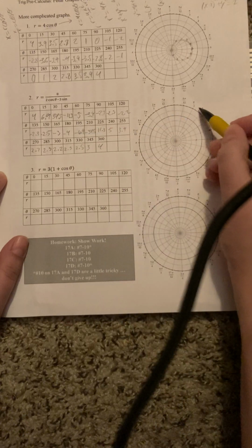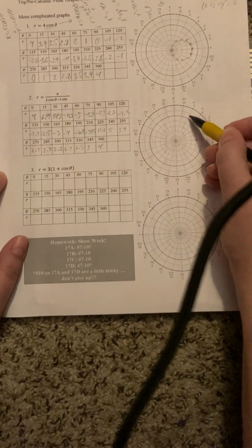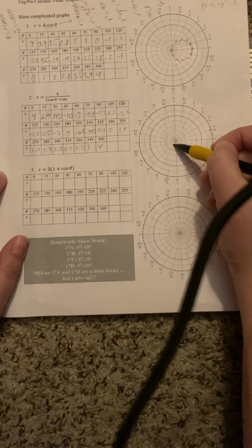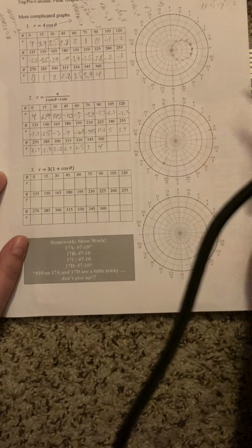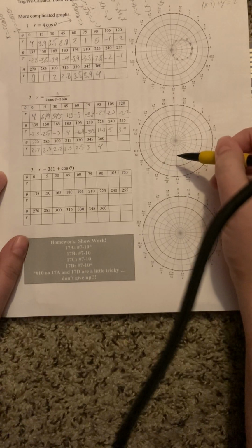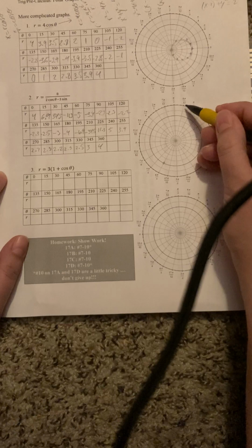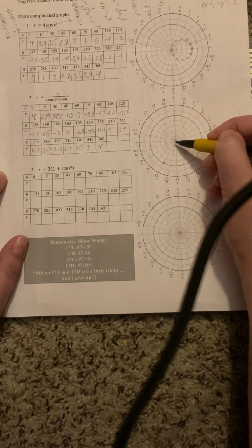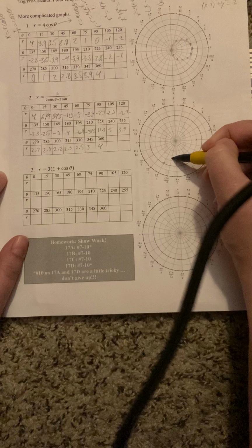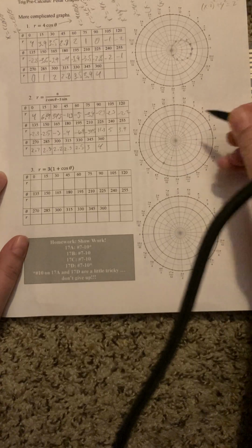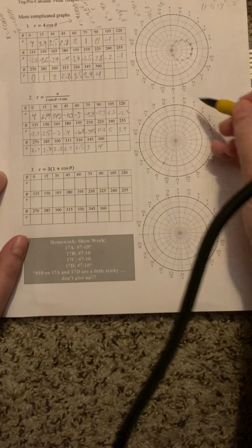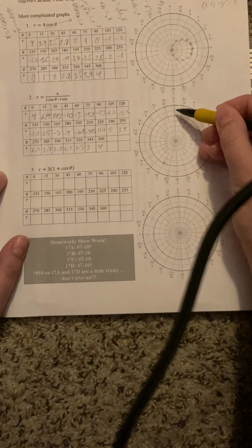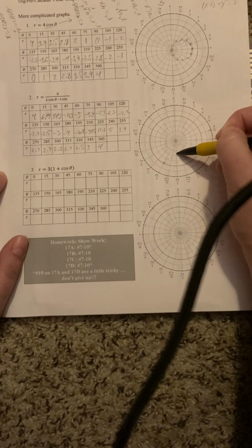But at 60 degrees, we have negative 5. So we're going to take the 60, come down here and go 1, 2, 3, 4, 5. All right, at 75, we have negative 3.4. So bringing the 75 down here, negative 1, 2, 3, and a little under a half. And let's keep going. Negative 2.7 at the 90. So negative 2.7, about right there.